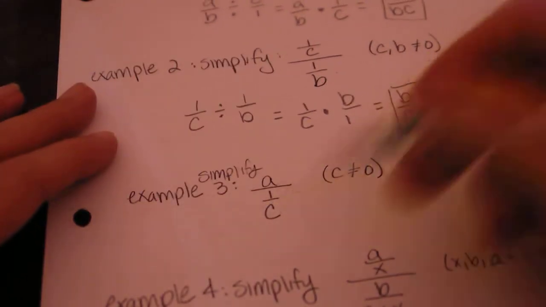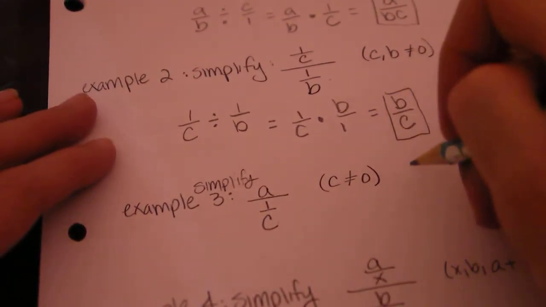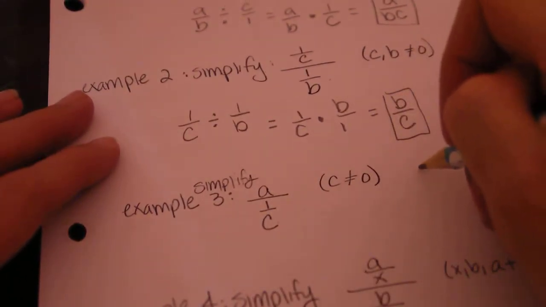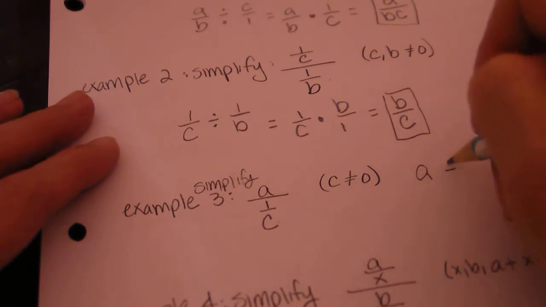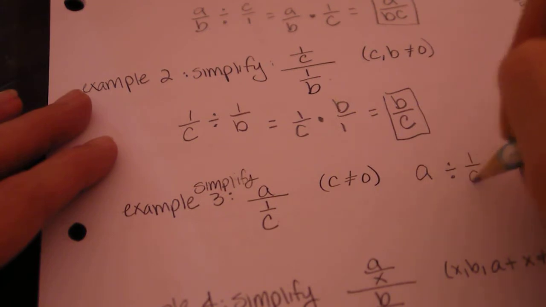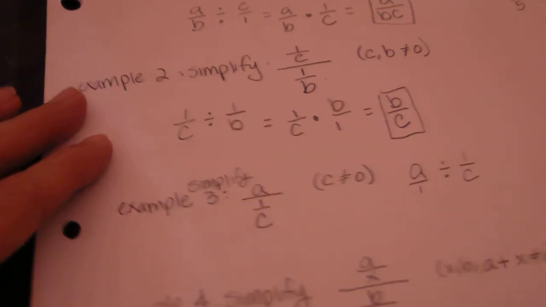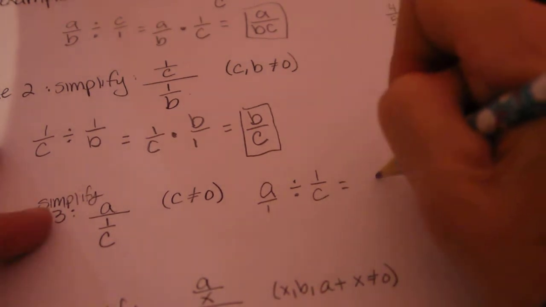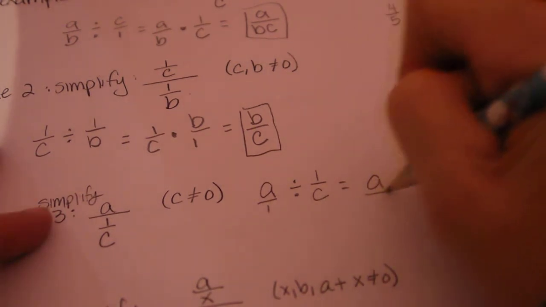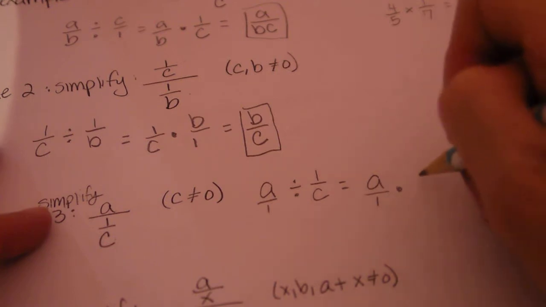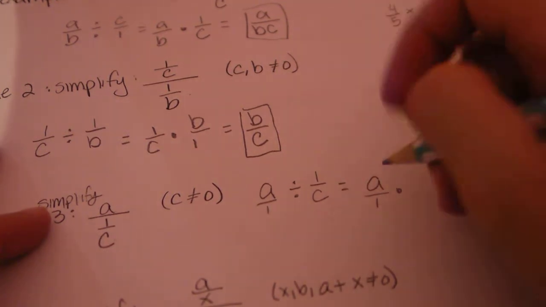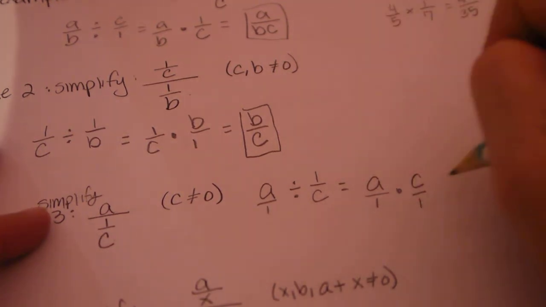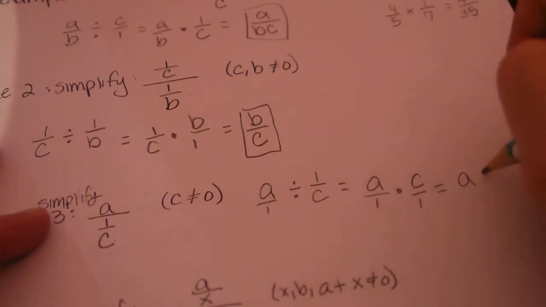All right, let's look at this one. A divided by 1 over C. Again, C can't be equal to 0, or else it's illegal. We could put the 1 under the A just to give you place value. So that's the same as A over 1 times, now we invert the 1 over C, and that's C over 1, which is AC.